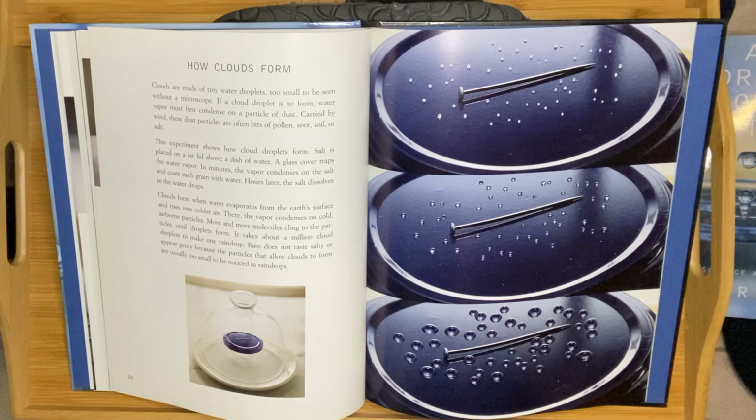So that's another cool little experiment that looks very easy to do. And I think they have the pin in there just for us to understand the size. You could just do that with a little glass of water, a lid, and then some sort of cover with that salt. You could totally do that easily and see if you get the same results.